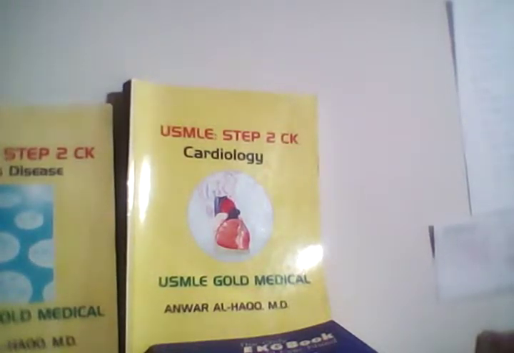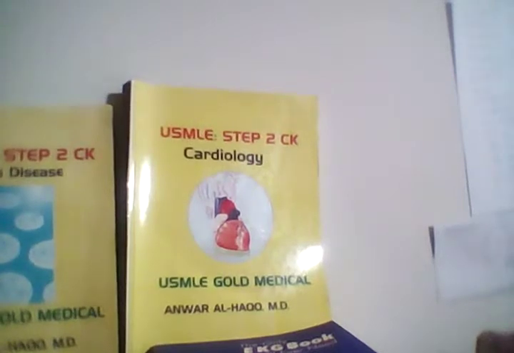Carbon monoxide poisoning can cause carboxyhemoglobinemia and hypoxia. Hypoxia stimulates the kidney to produce erythropoietin, and erythropoietin stimulates the bone marrow to constantly produce red blood cells.